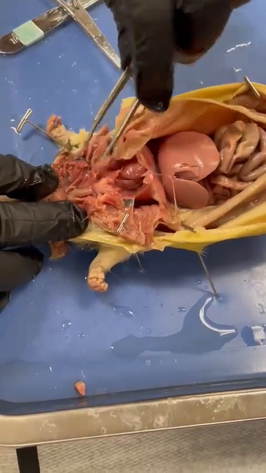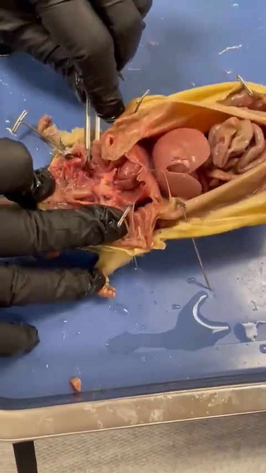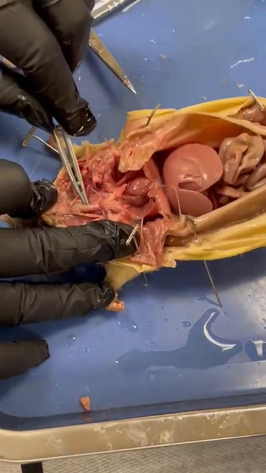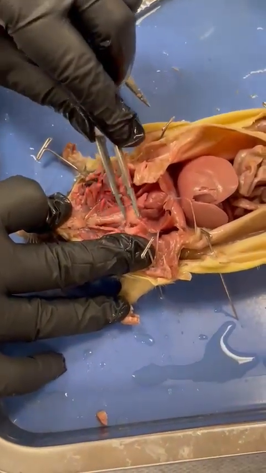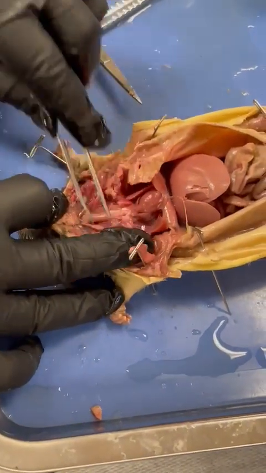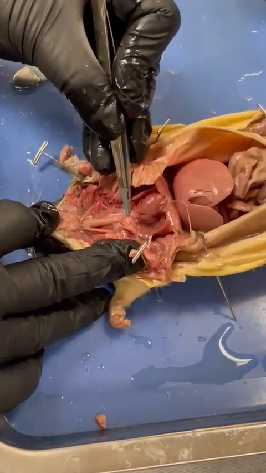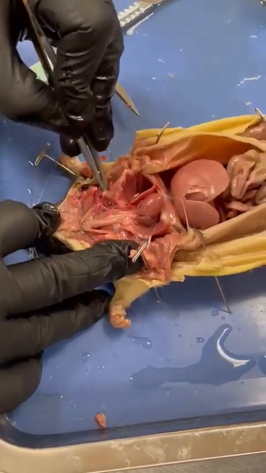That's the esophagus. That's the trachea, which is above. Okay, so that is the trachea. Trachea goes to the left lung.